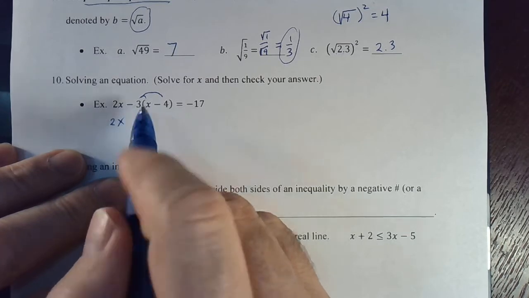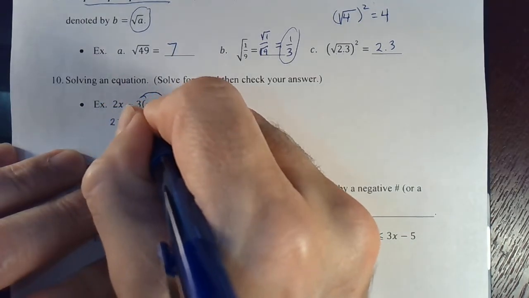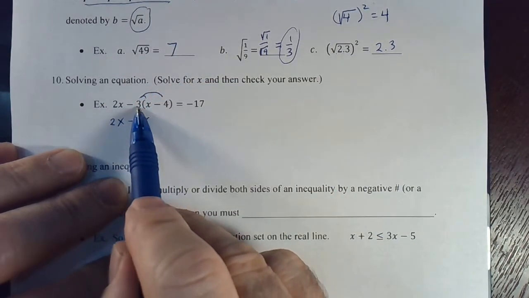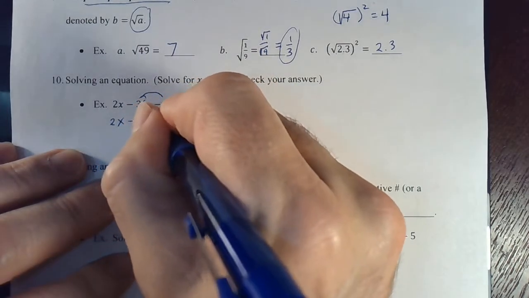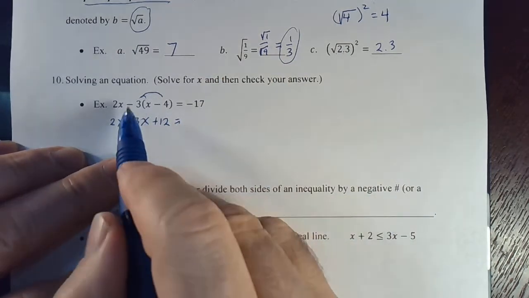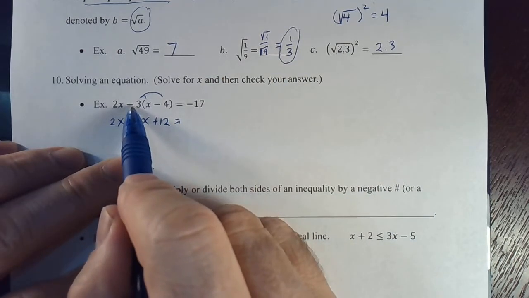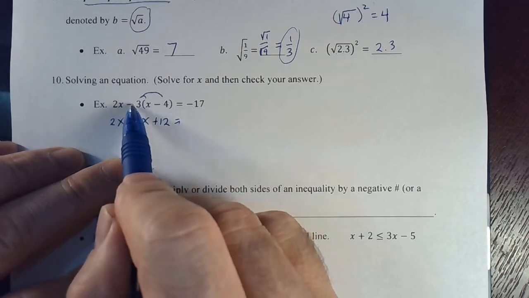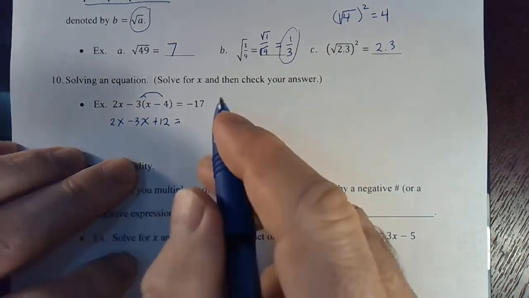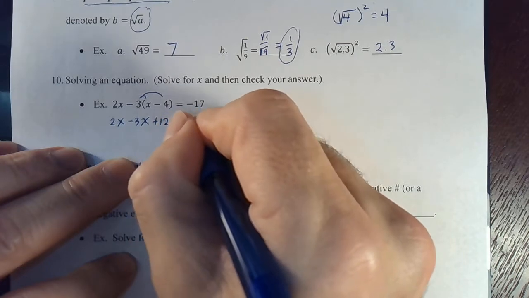Negative 3 times x is minus 3x. Negative 3 times negative 4 gives you positive 12. That might be where some of you make a mistake. You forget to multiply the negative sign through as well as the 3. Negative 3 times x, negative 3 times negative 4. So that's a positive 12. x equals negative 17.